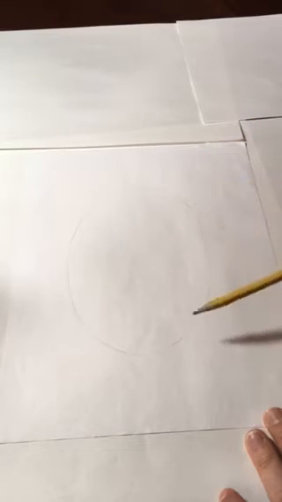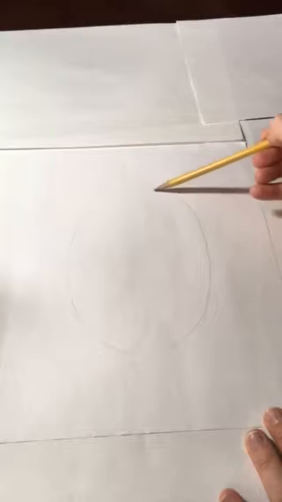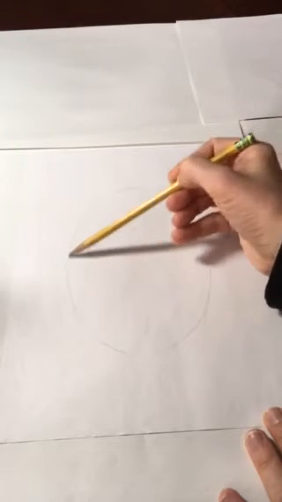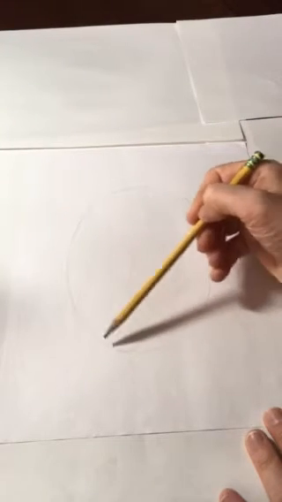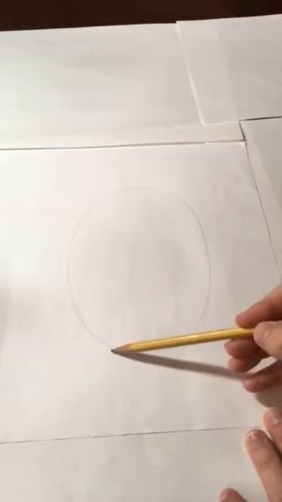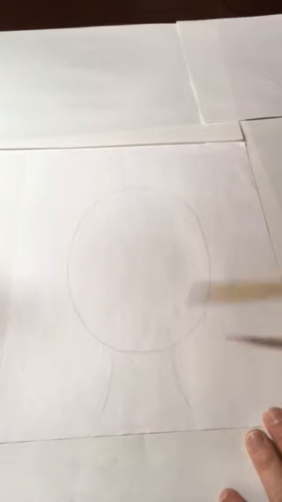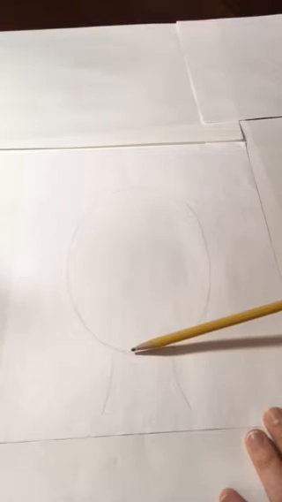Notice how lightly I'm drawing because heaven knows I always want to erase and make it a little bit better. This one turned out pretty good, so I'm not going to do any erasing yet. Here's my oval to start my face shape. I'm just going to add a little bit of a neck right here. Then I'm going to start doing my basic facial feature placement.